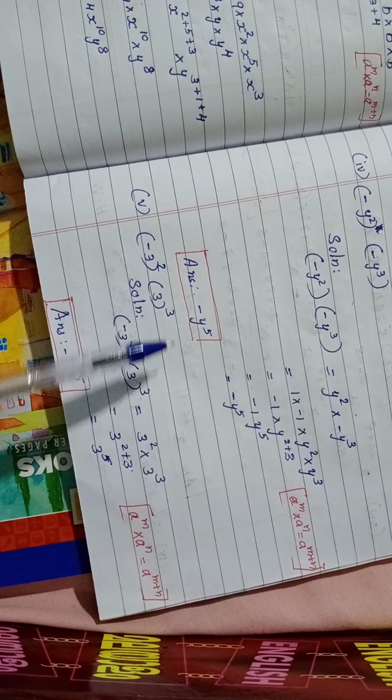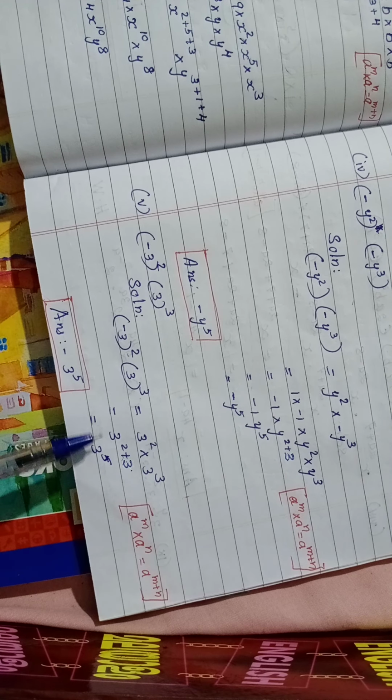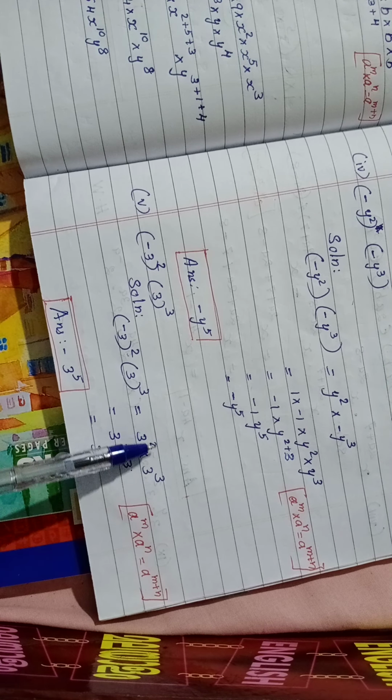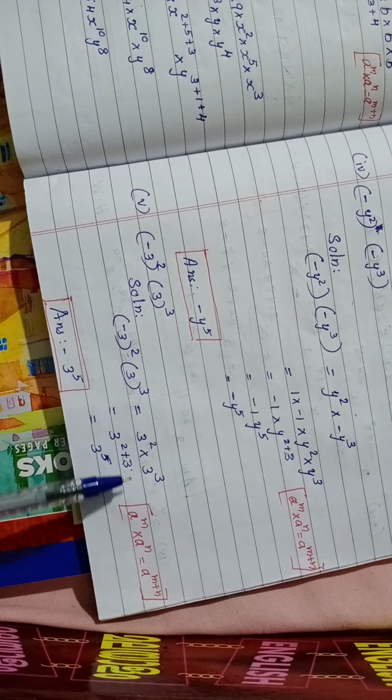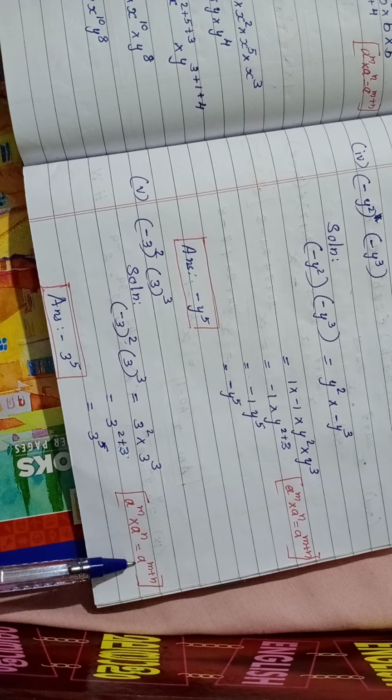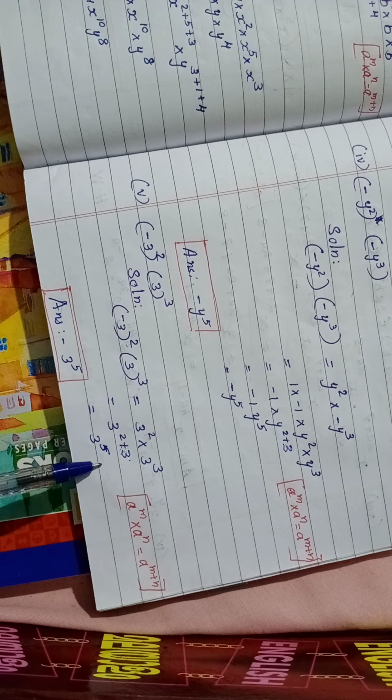Then 3 raised to 3. Next, with the same base 3 only, the exponents add, so we write 2 plus 3. Write the formula on the right side: a raised to m into a raised to n is equal to a raised to m plus n. So 3 raised to 5 is the answer.